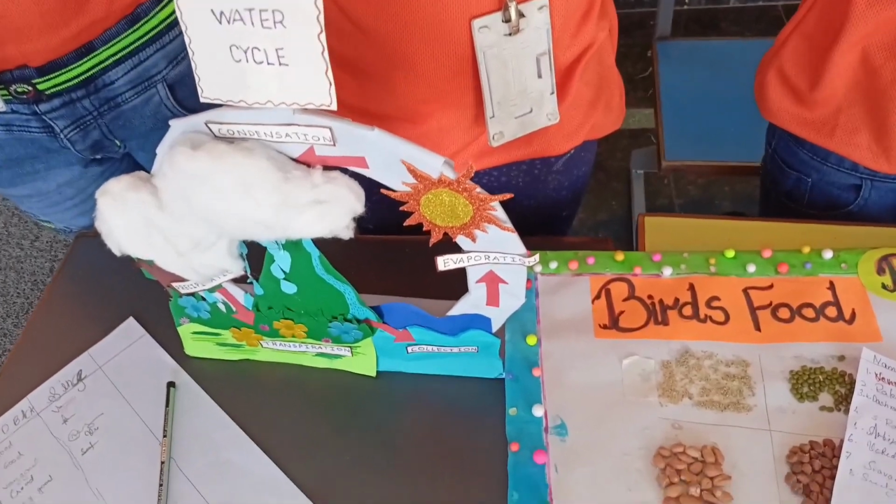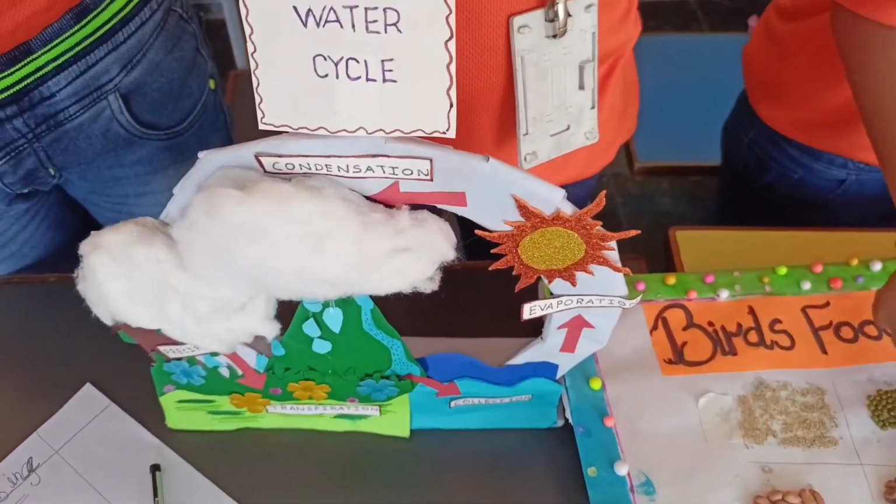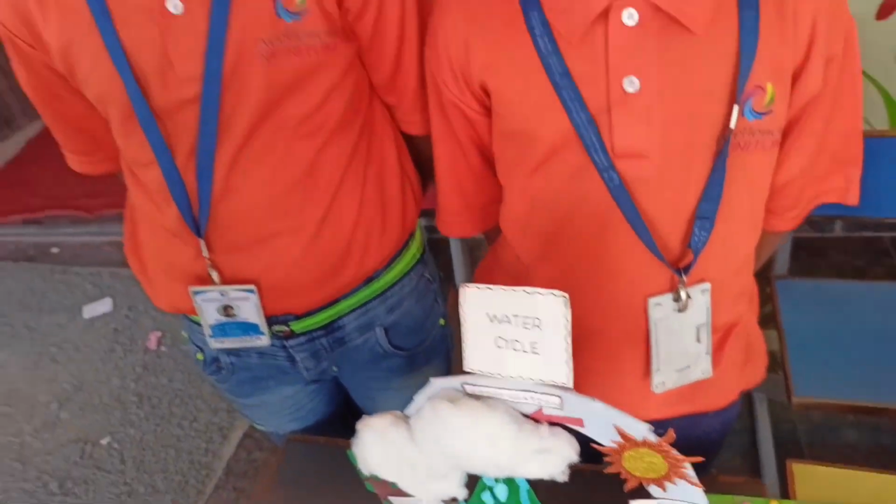Water cycle determines the weather of a place. Through the cycle we can see that water keeps changing its forms in nature.